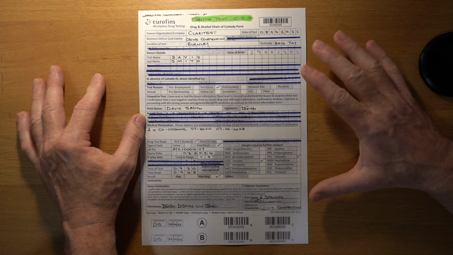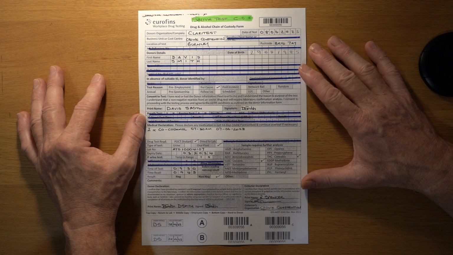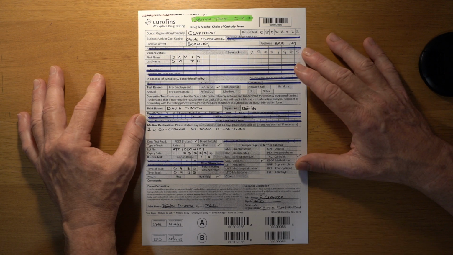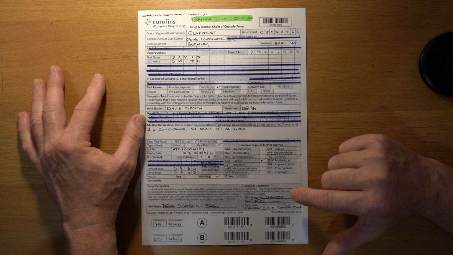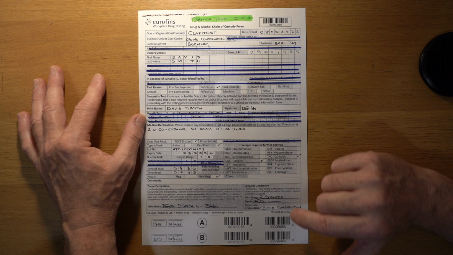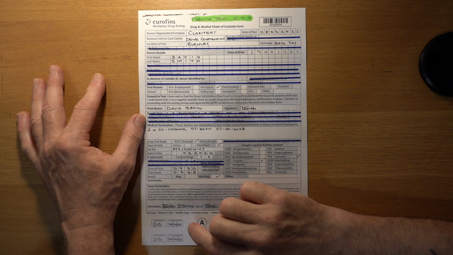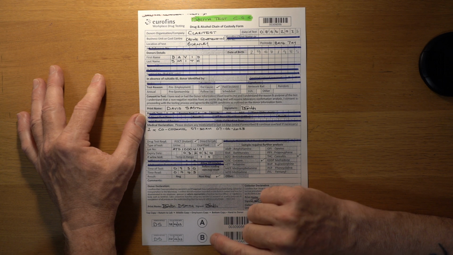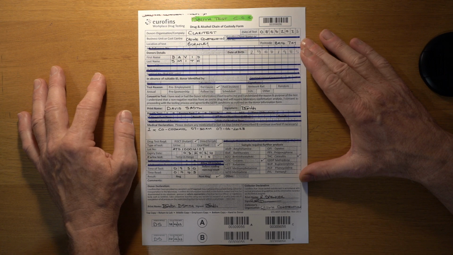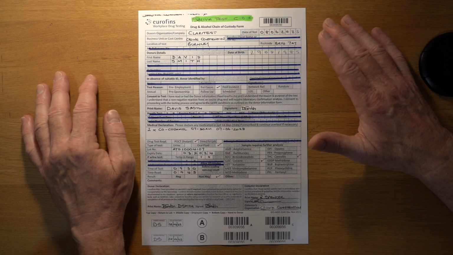Underneath that, they then have to read, sign and date the donor declaration to say that they are willing to go ahead with the test, and you'll need to read and sign the collector declaration on the right hand side. The only other thing left for them to do is initial and date the 2 anti-tamper seals at the bottom, one marked A and one marked B. And that's how to complete a chain of custody test form for a saliva test.